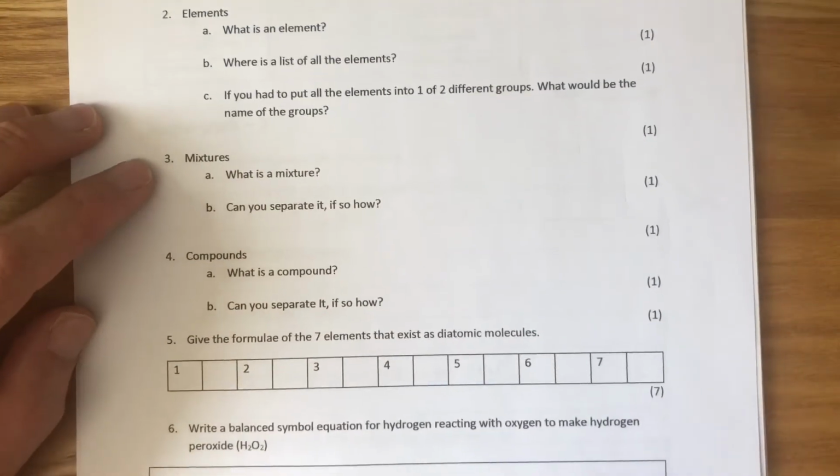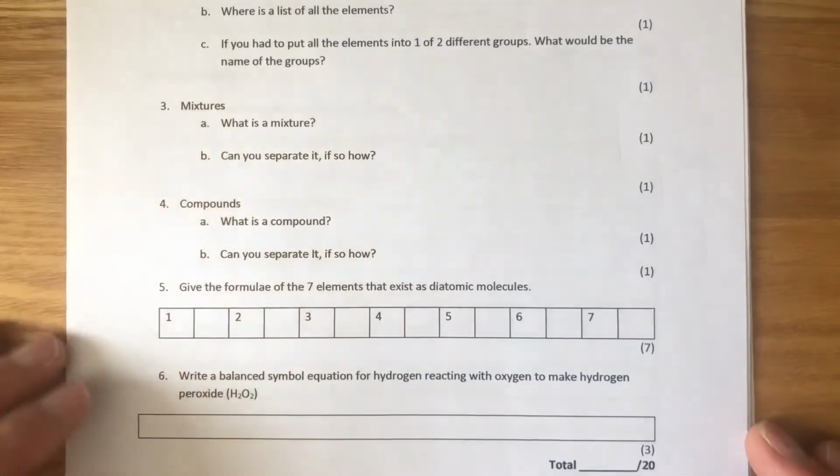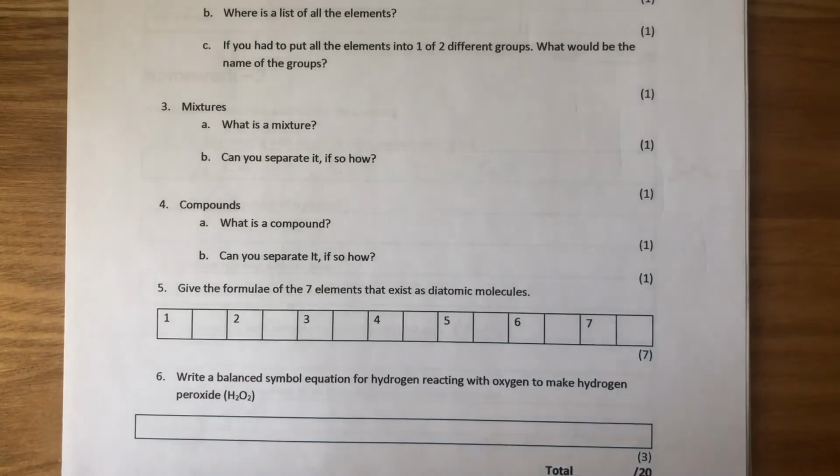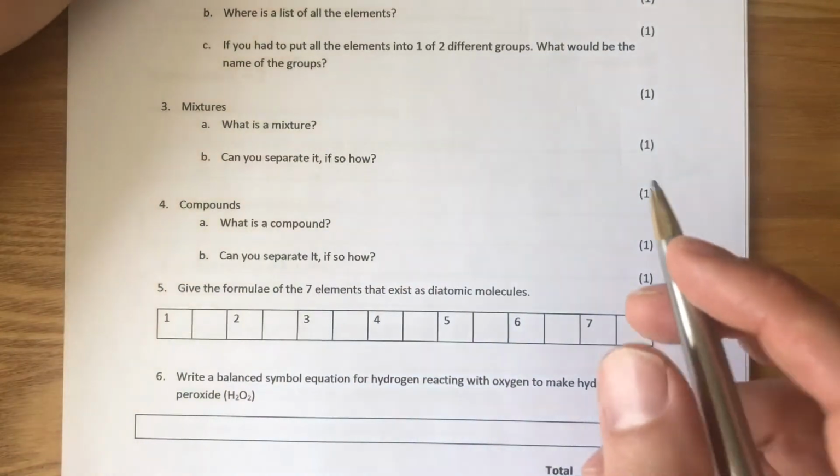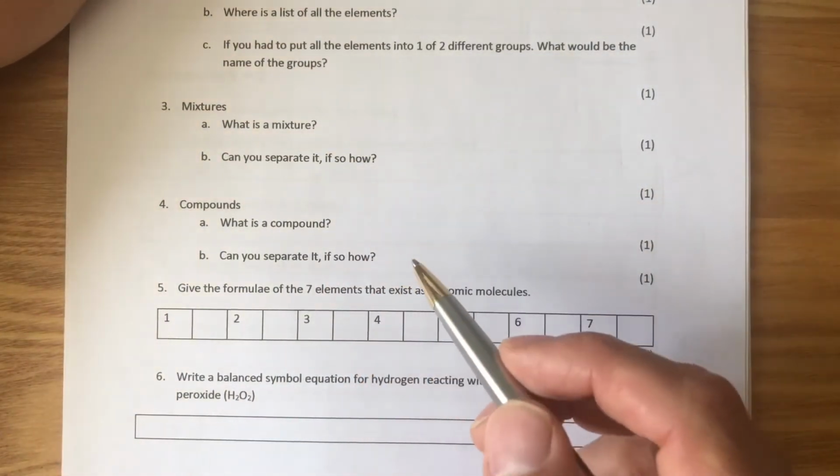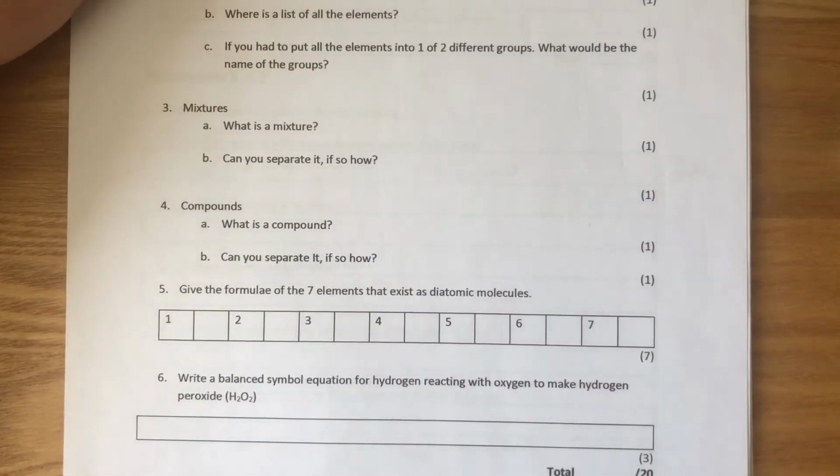Right, mixtures. Mixtures are made of 2 or more substances mixed together, combined, but not joined. Okay, there's no chemical bonds. And we'll look at this a bit more in the next homework as well. But if you take the air, for example, the air is made of 78% nitrogen and 21% oxygen.